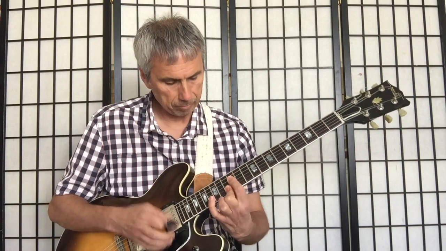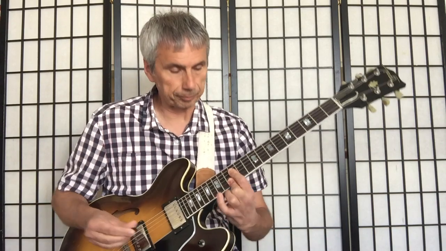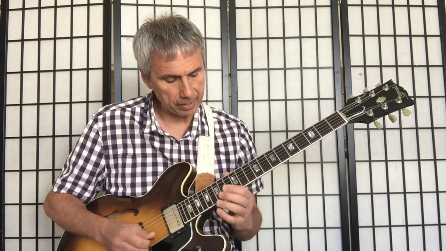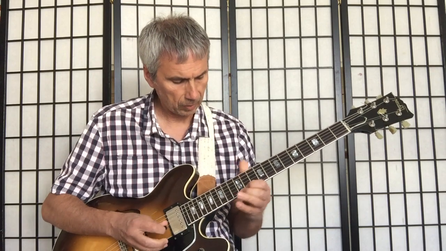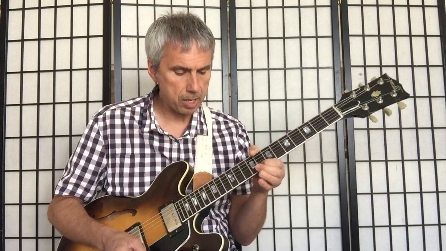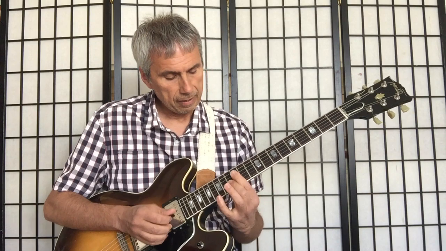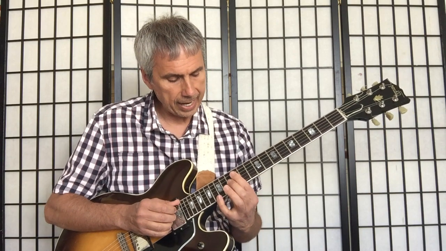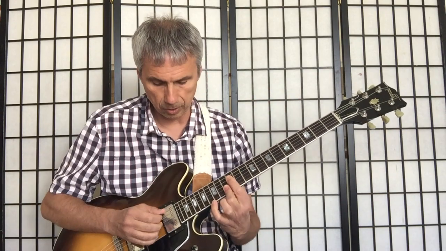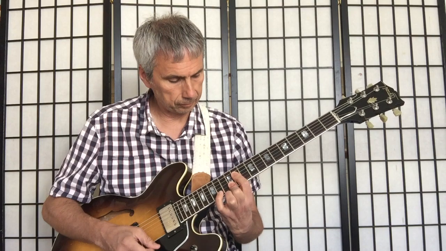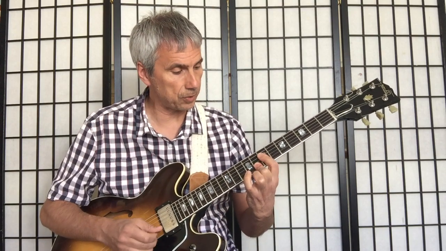So the melody in F would be this. Okay, so that's Green Dolphin Street, right? So what Joe Pass did, he played this melody using this very grip and moving it up and down the neck. So like this.